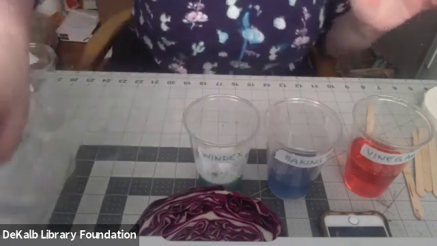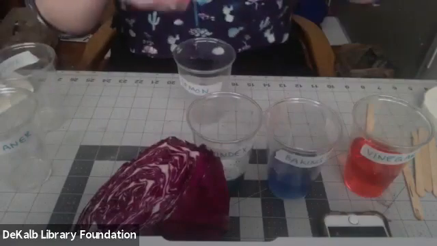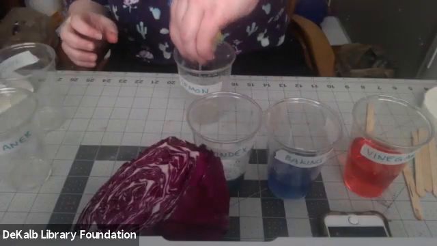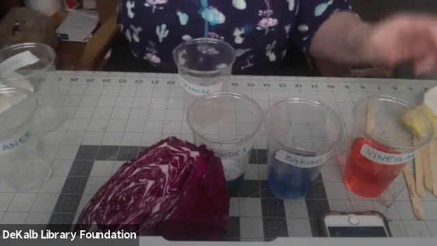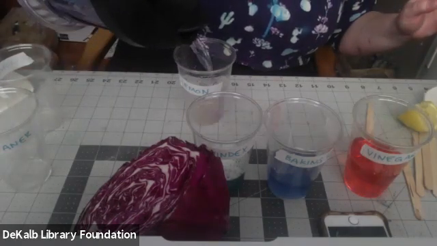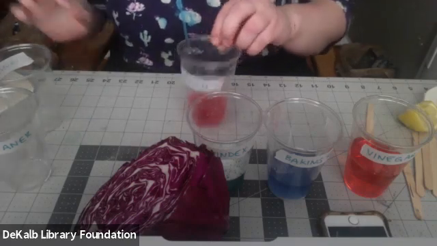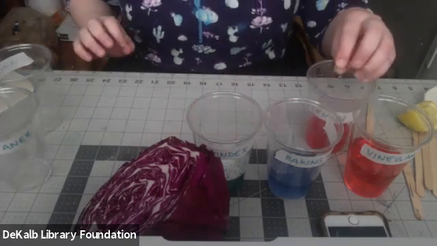Okay, how about a lemon wedge? What did I do with my lemon, guys? I just had it. Aha, it's hiding behind my red cabbage. Okay, we're gonna squeeze in some lemon juice. And add our acid base indicator. And look, we've got another pink. It's our second acid of the day. So we'll put that over here.